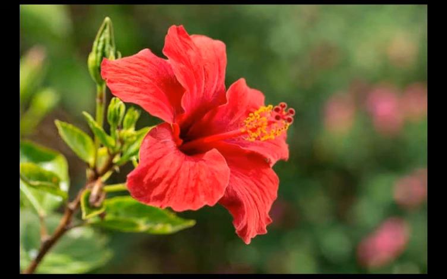This is a hibiscus flower which shows entomophily, that is, pollination by insects. In order to attract the insects, they develop large and brightly colored petals and nectar. The pollen grains are sticky or spinous. The stigmas are also sticky.